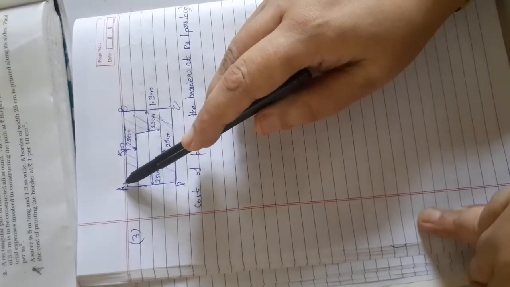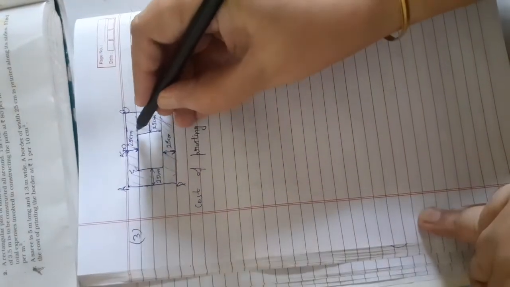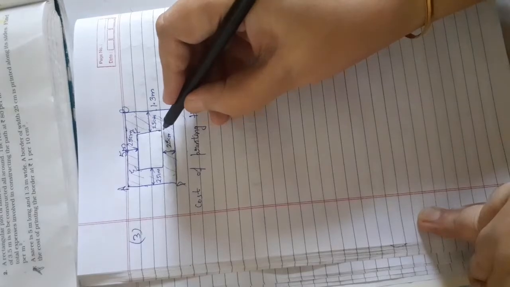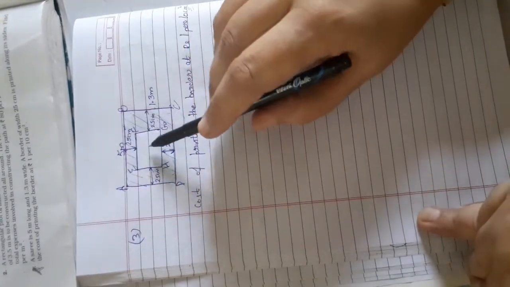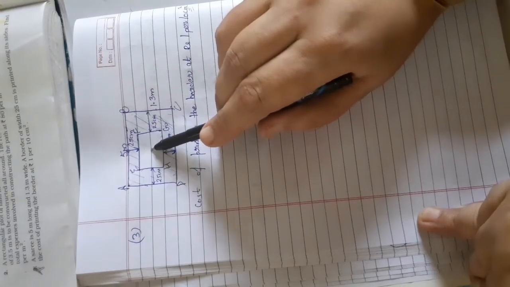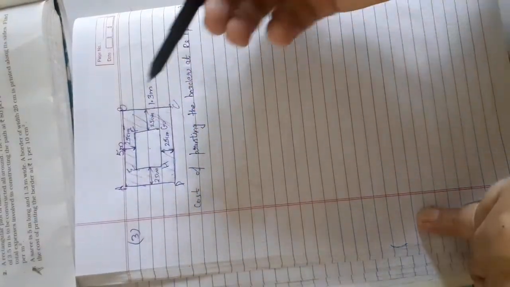By subtracting the area of the inner rectangle from the area of the outer rectangle. So EFGH, this rectangle area I have to subtract from the area of the outer rectangle, and I will get the area of this border.